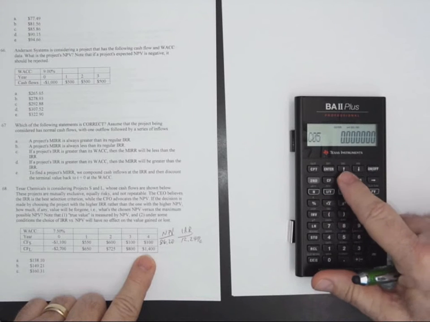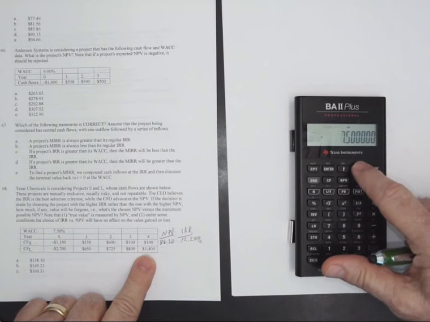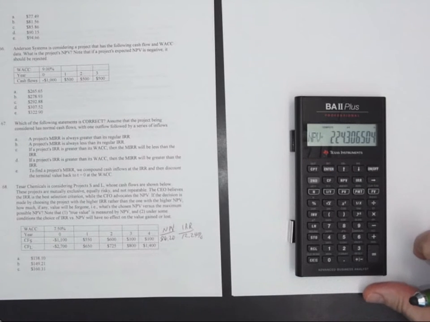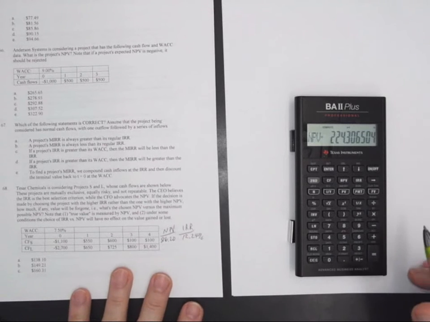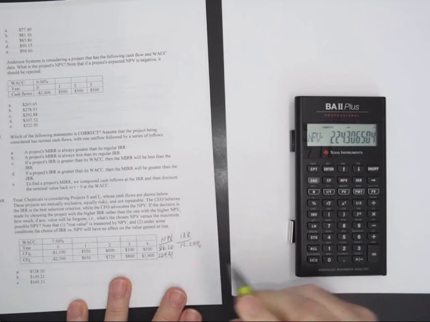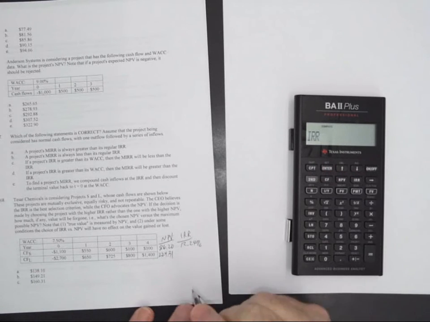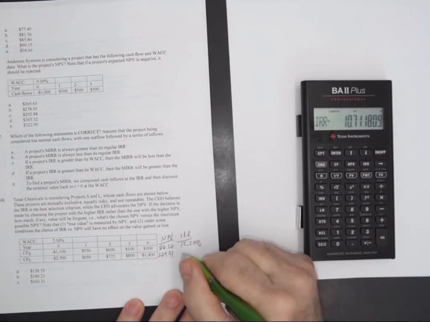And then we want to do NPV, and it's 7.5, enter, down, compute. And it's 224.31, and our IRR is 10.71.